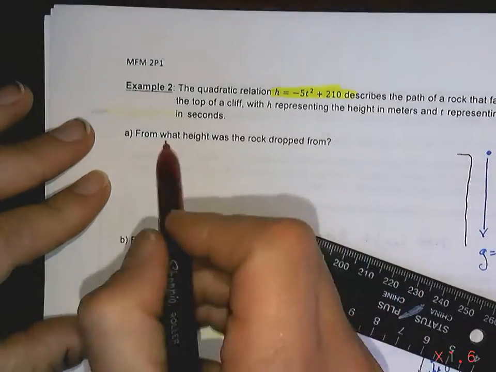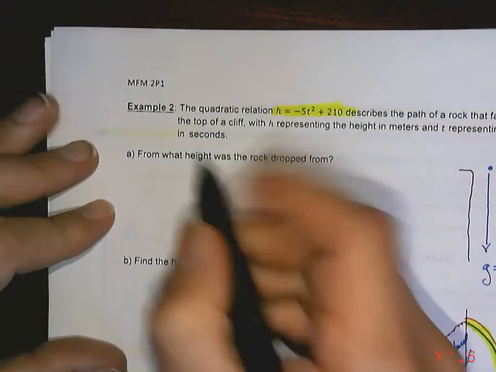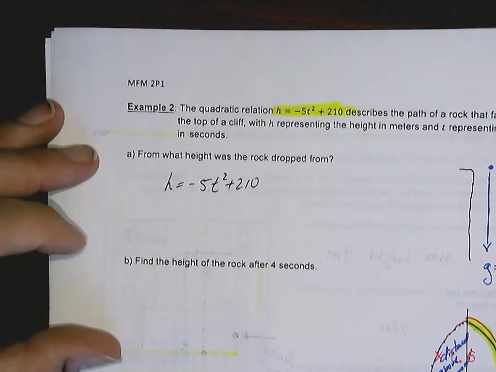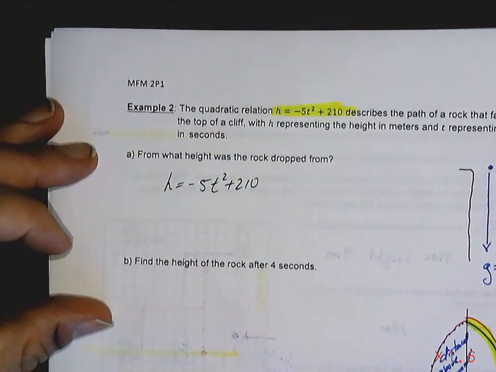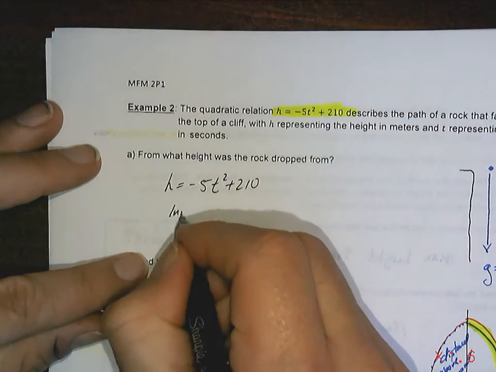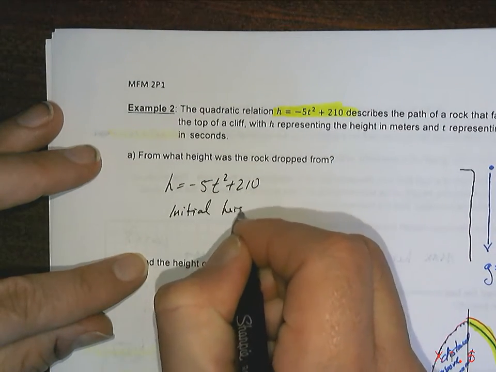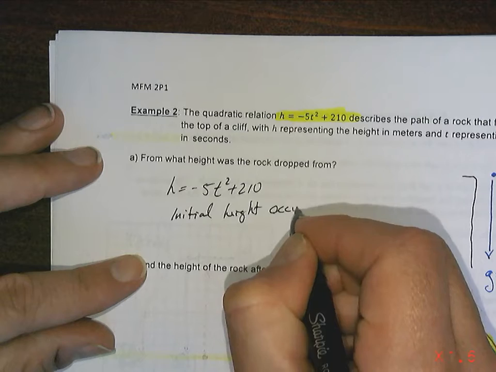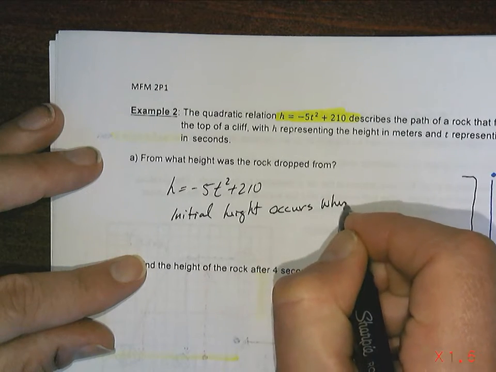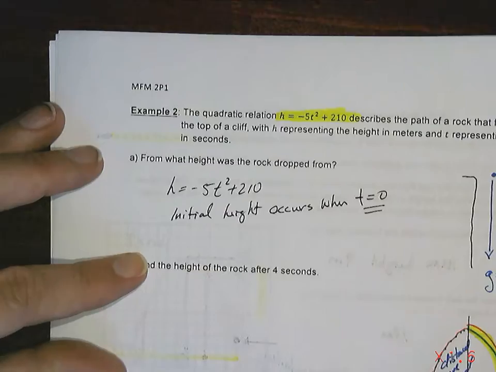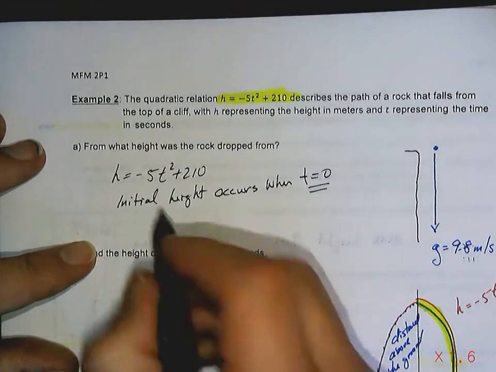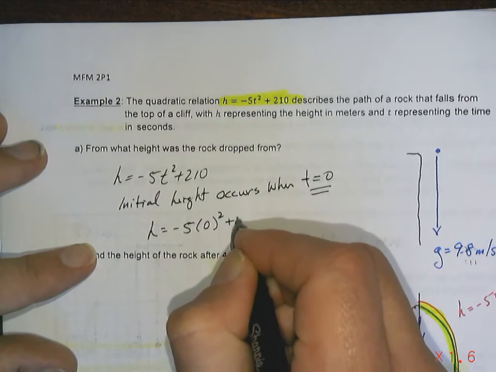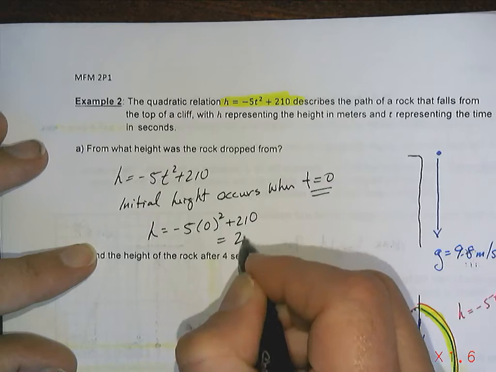So let's go back here. Here is the equation: h equals negative 5t squared plus 210. They want to know at what height the rock was dropped. Well, the initial height occurs when we first drop the rock. So that's going to occur when t equals 0. That's when I first dropped the rock. So I'm going to put in 0 for t, and you're going to find out that it's 210 meters.